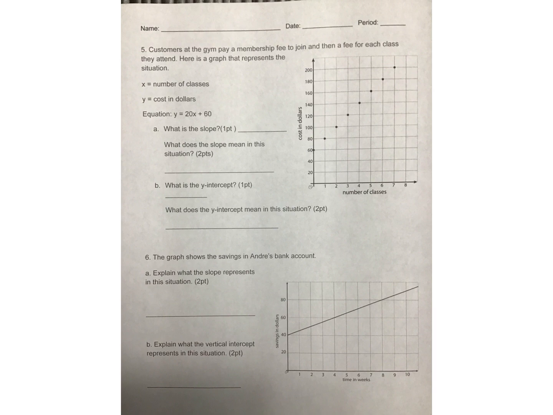And an amount. Part B, what is the y-intercept? And what does the y-intercept mean in this situation? You want to explain that in your own words. What does the y-intercept mean in this situation?